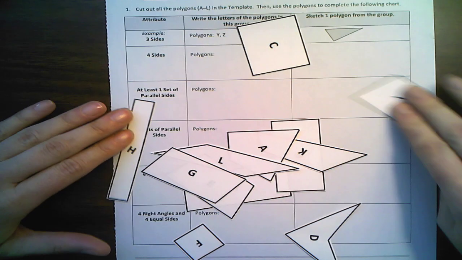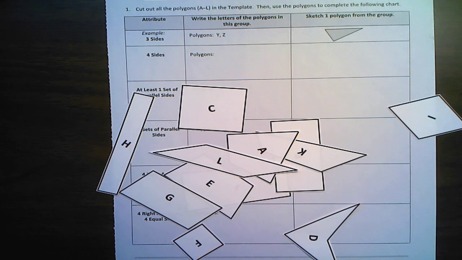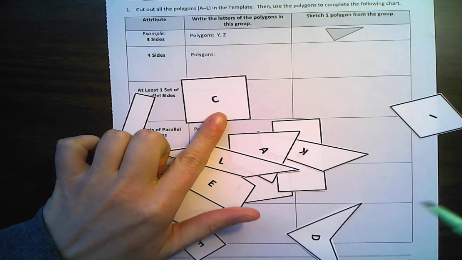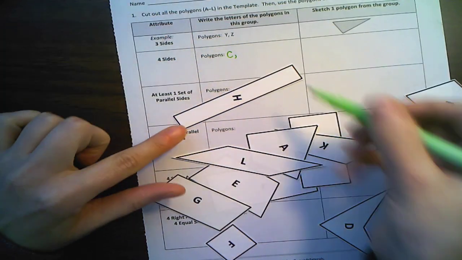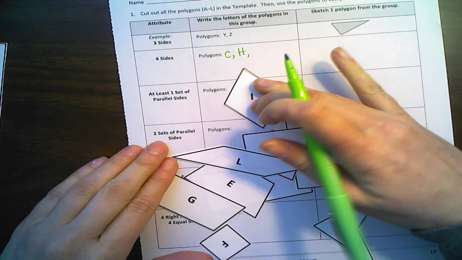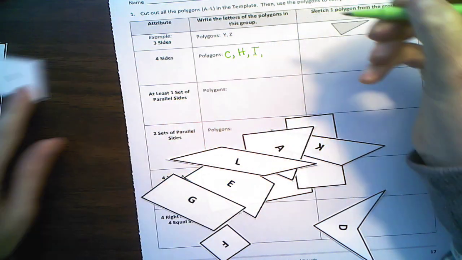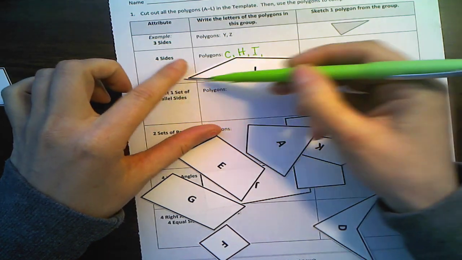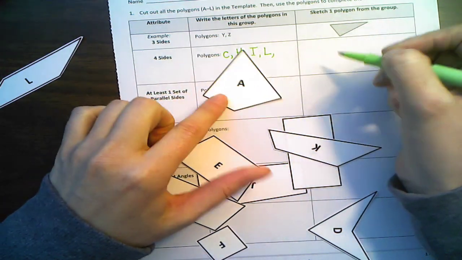Okay, so let's see which have 4 sides. C does. C has 4 sides. H, 1, 2, 3, 4. H has 4 sides. I, yes. 1, 2, 3, 4. L, I like that one.